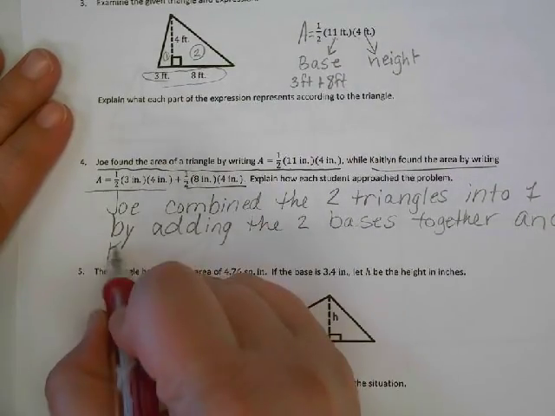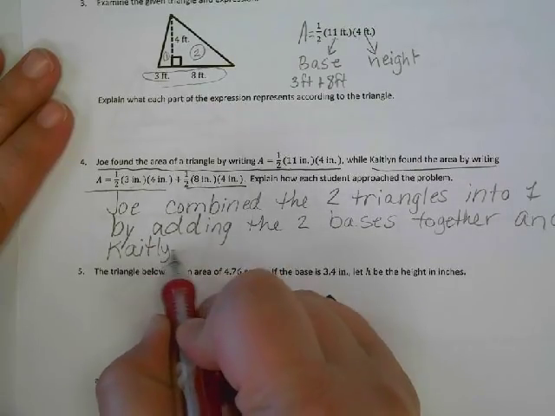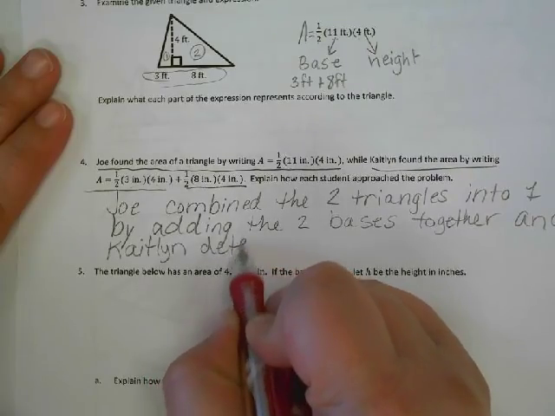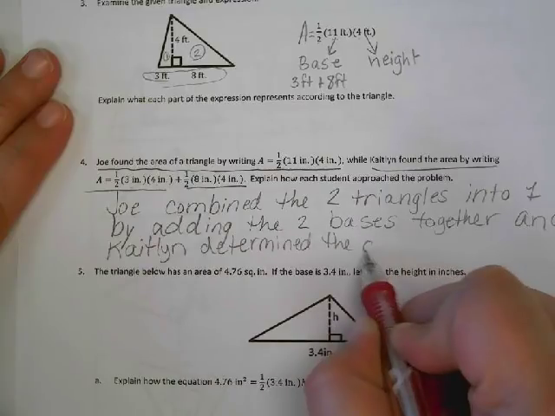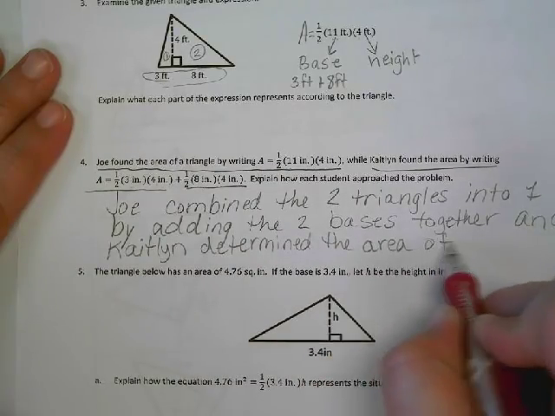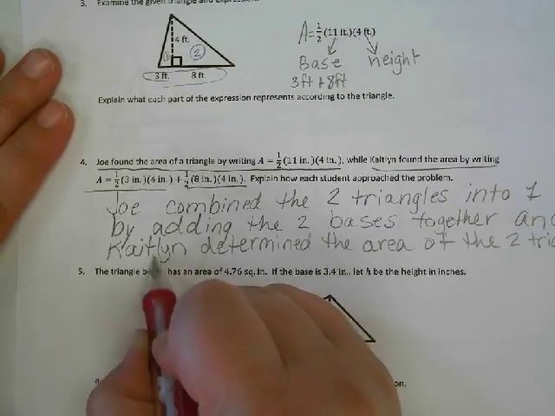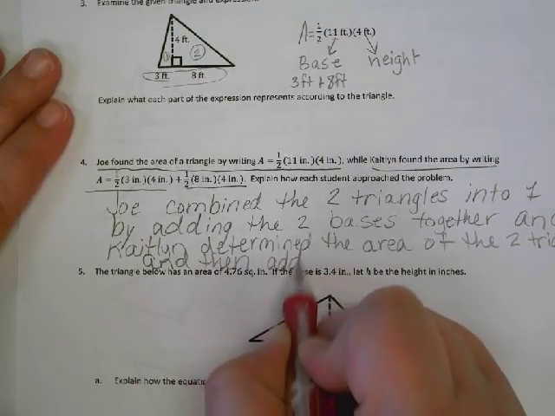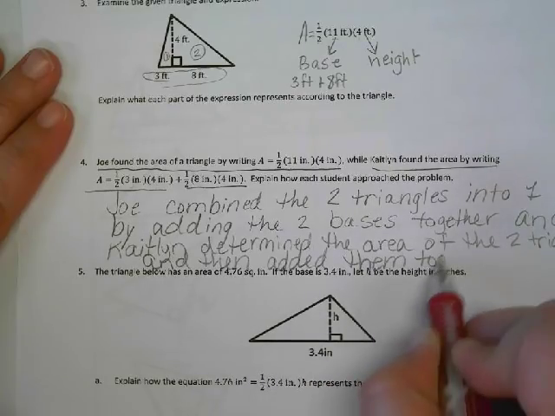Caitlin determined the area of the 2 triangles and then added them together.